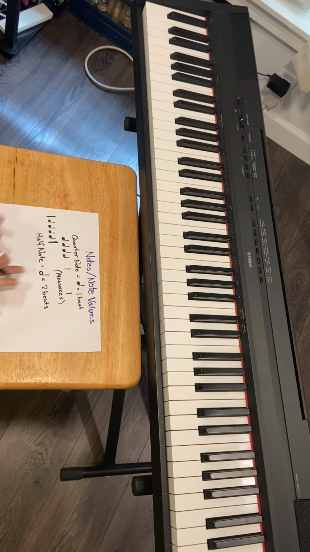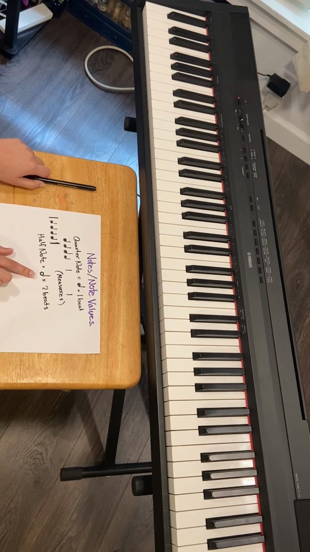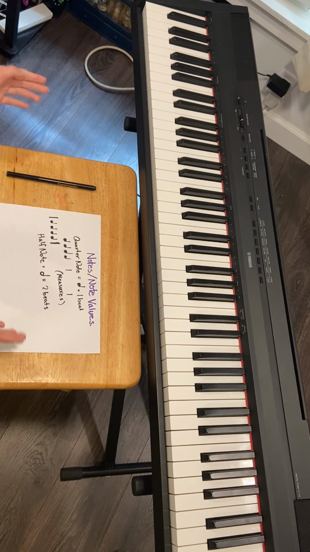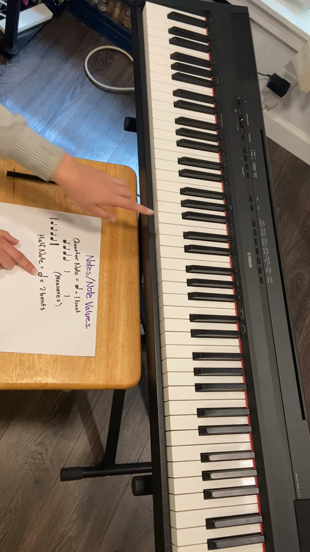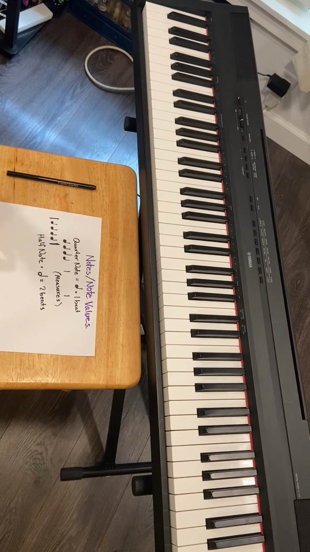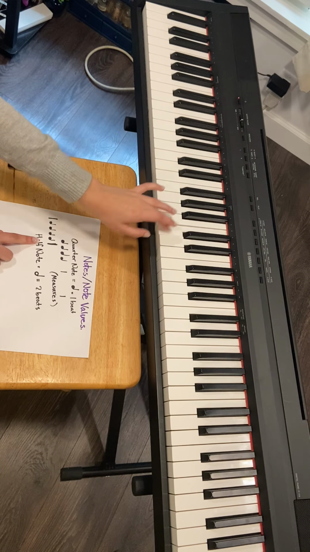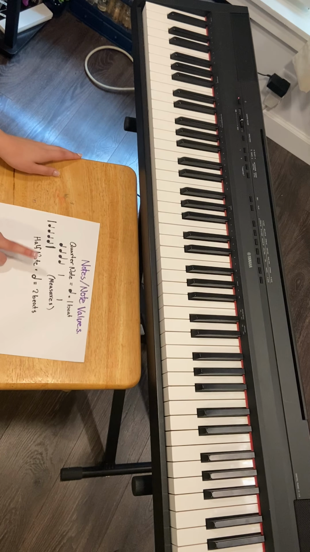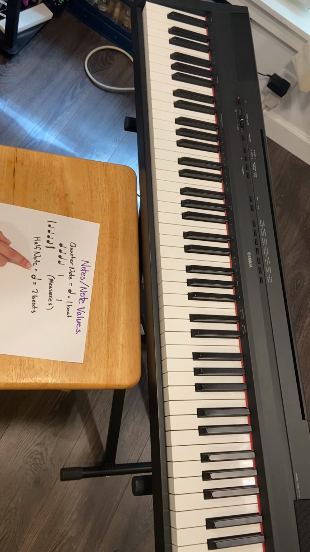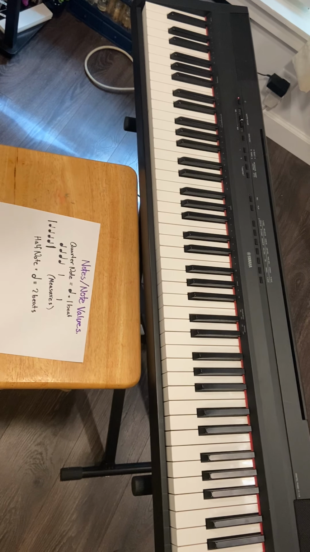So if I have a half note, I'm going to clap that as 1, 2, rest. If I were to play that, it would be 1, 2, rest. I just dropped my marker.